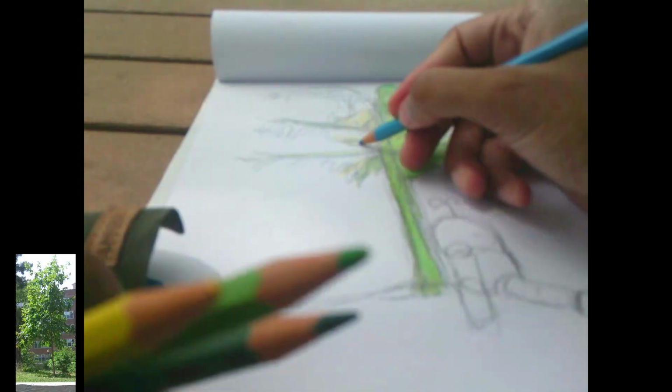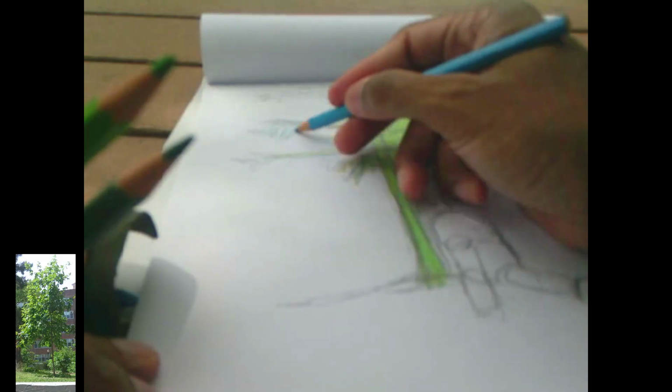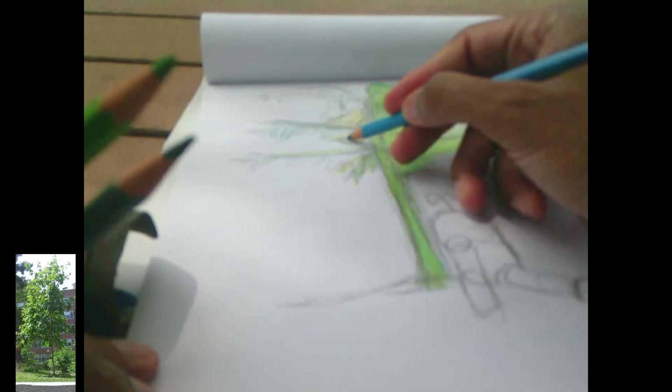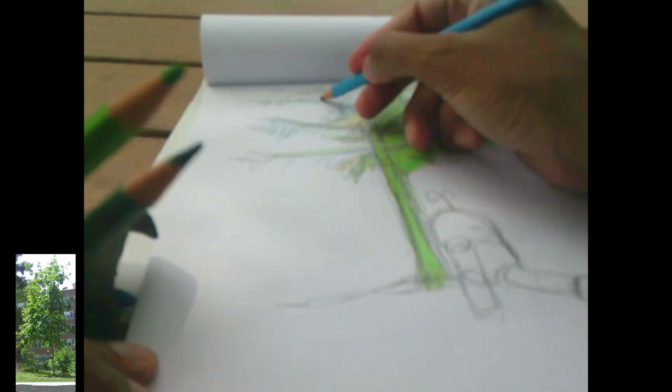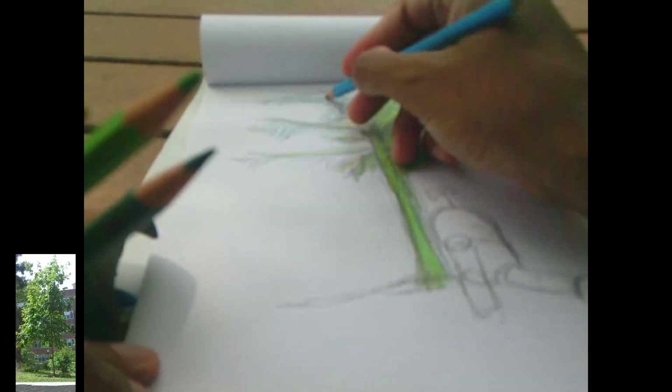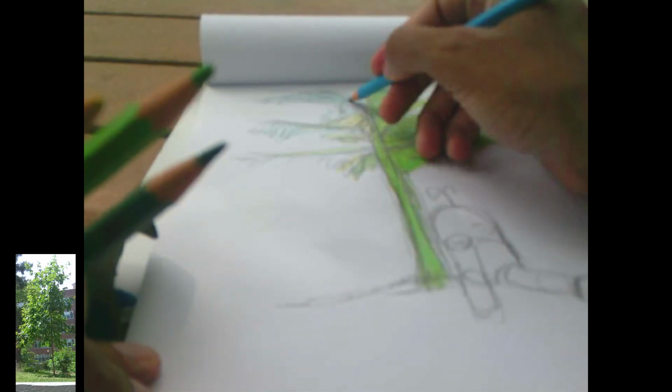I feel like you gotta get that in there. What would we do for the background? I don't know. What would we do for the sky?